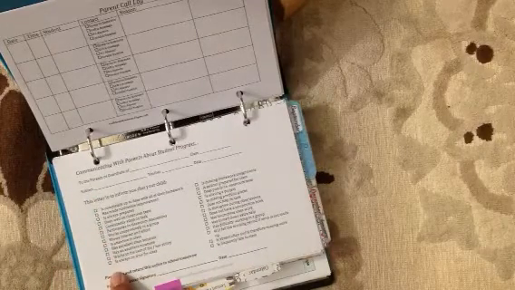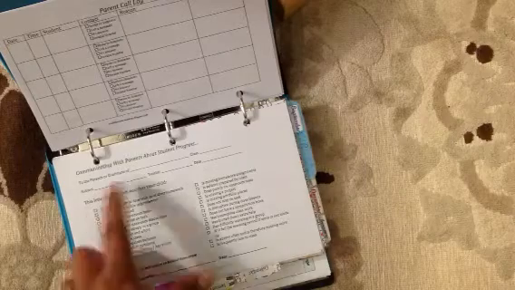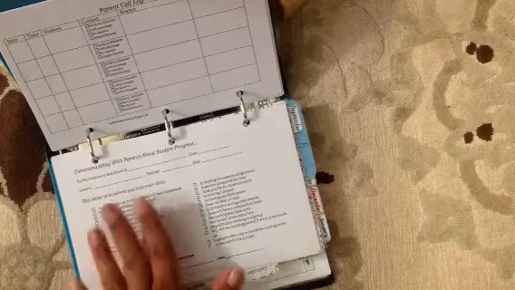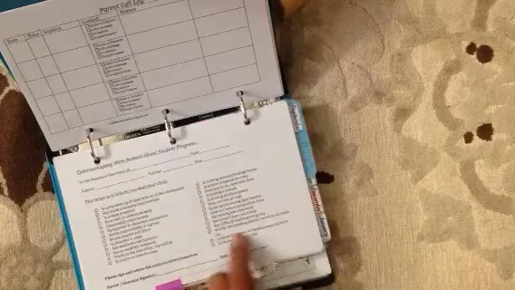This first column is positive: completely up to date with their work, always prepared, does well on classroom tests, you know, things of that nature. And this side are things that need to be improved. Is missing homework assignments, does not stay on task. So these are the things that the students can work on.